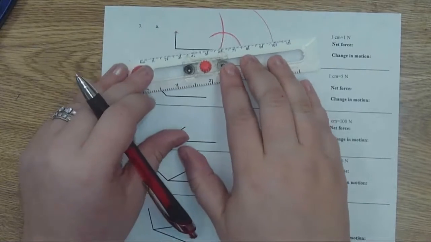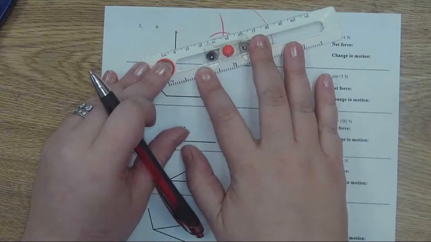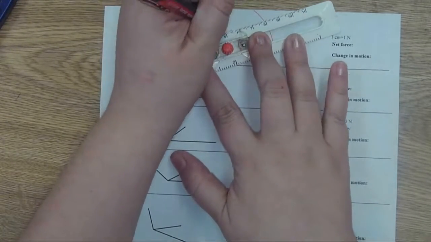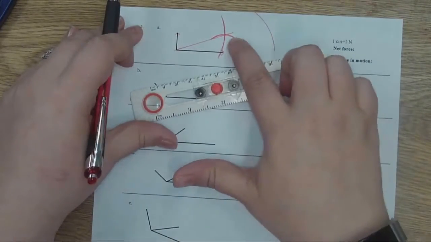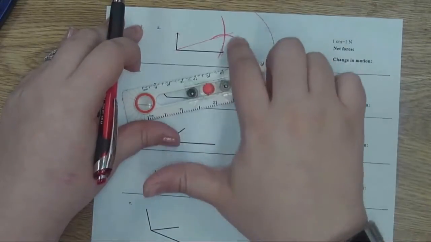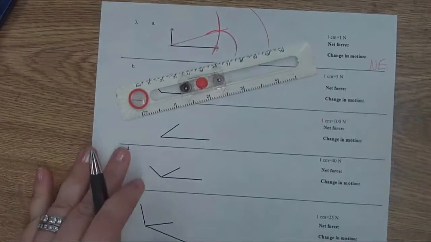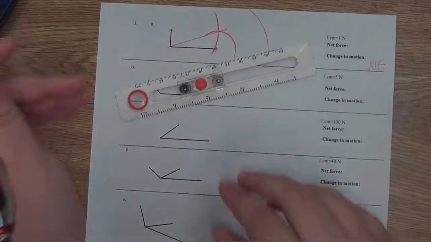So I'm going to lay my ruler, which is very convenient on this compass because it is built in, right here, and I will draw a line from this point to the point where the arcs cross. So this shows you the direction of your resultant vector. In this case, we're going to have northeast as our direction, so I'm going to go ahead and put northeast here. But now I need to figure out the size or the magnitude of this force.